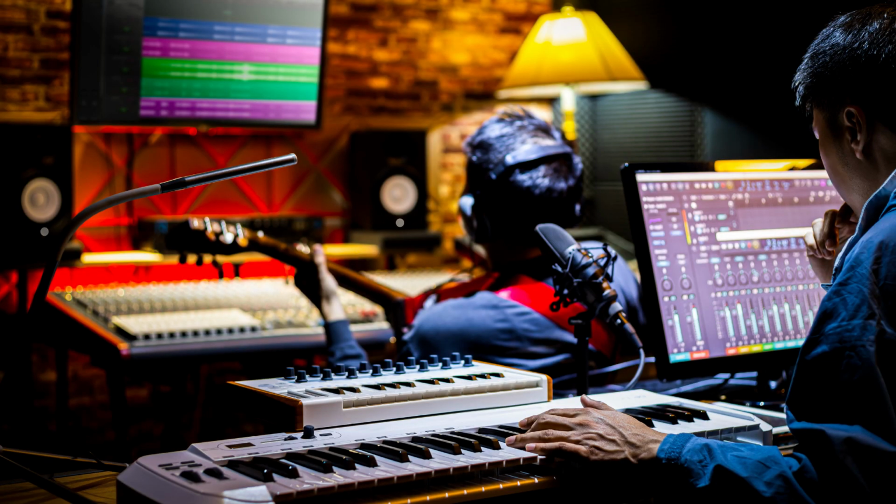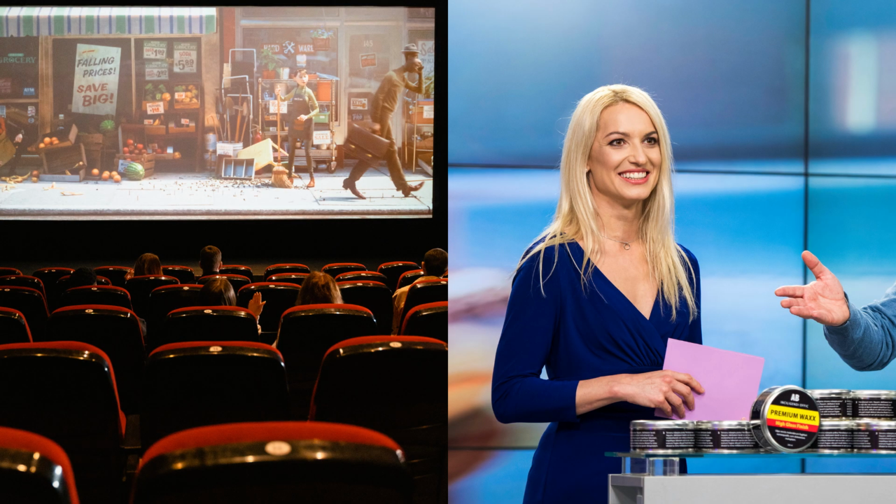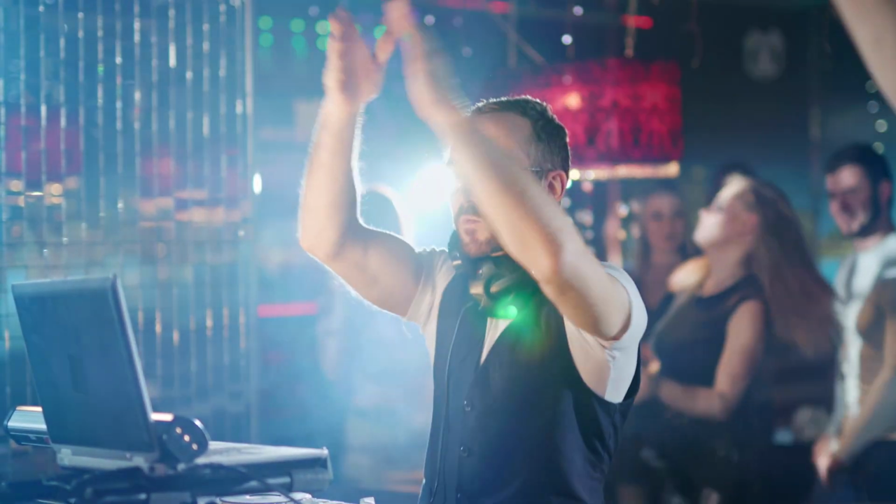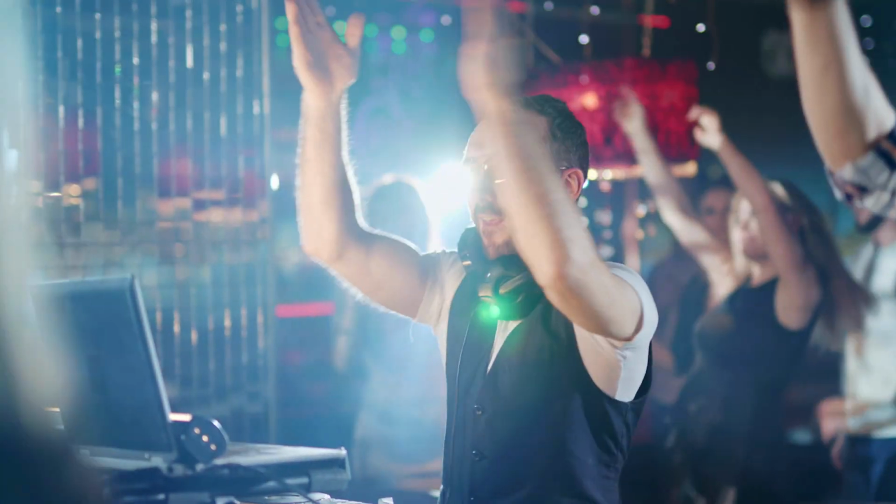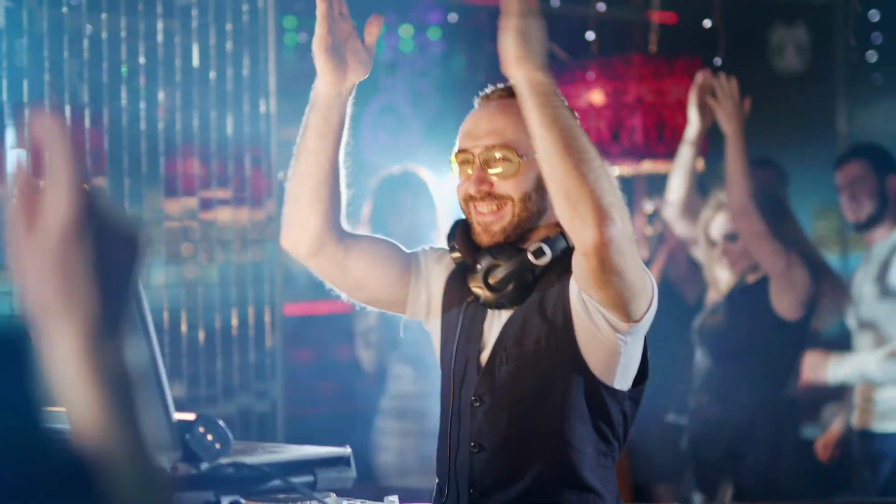So, when do we use compressors? All the time. Compressors are used in music production, radio broadcasting, and even in movies and TV shows. They help keep the sound levels consistent and prevent any one part from getting too loud or too quiet. It's like having a DJ at a party who keeps the music just right so everyone can have a good time.